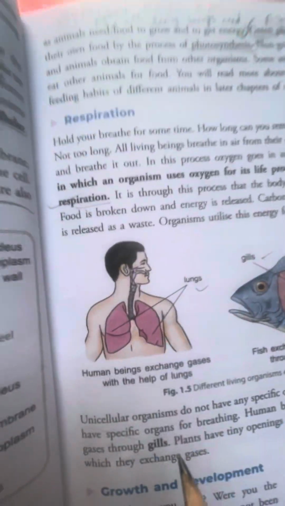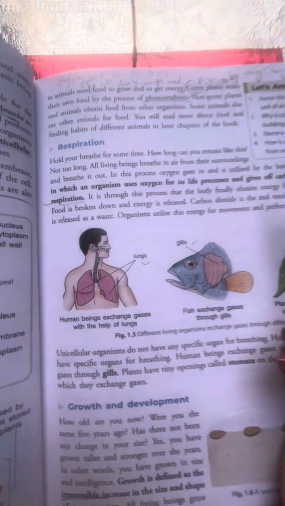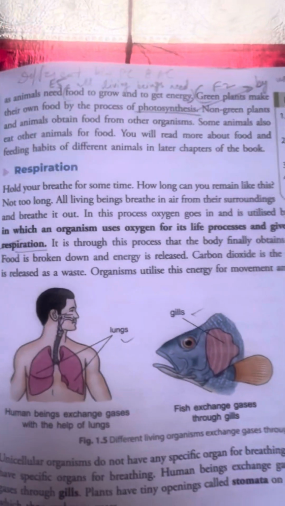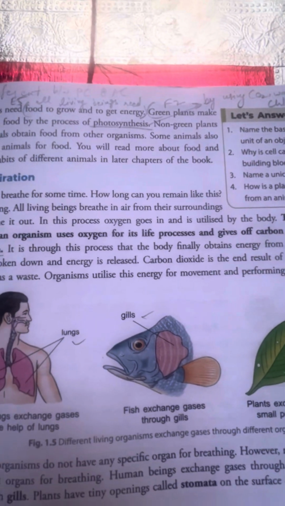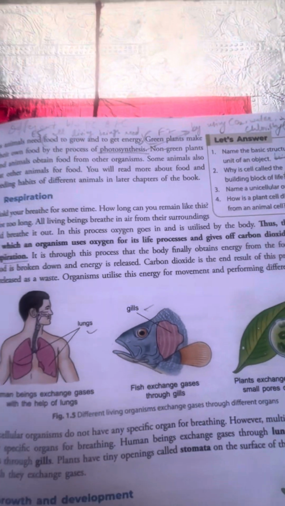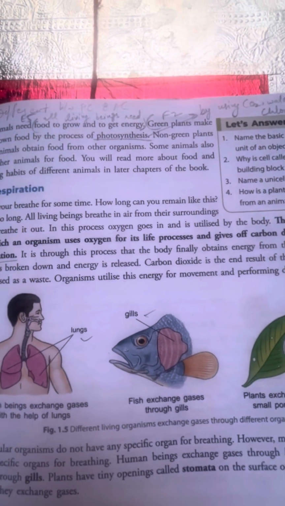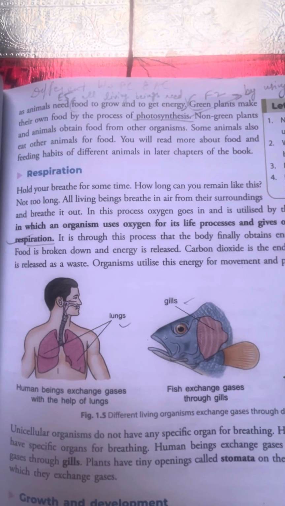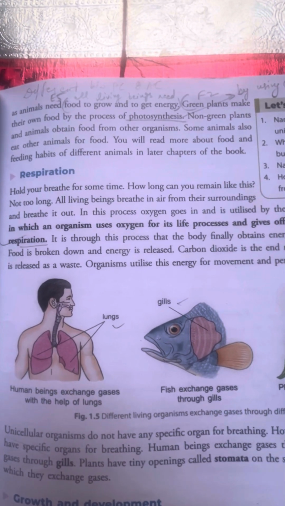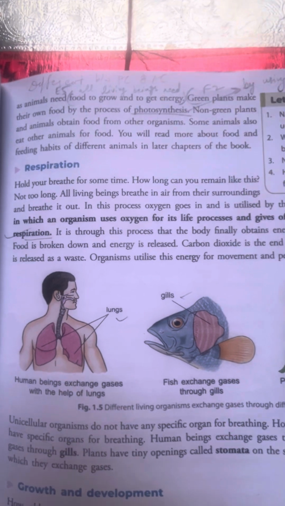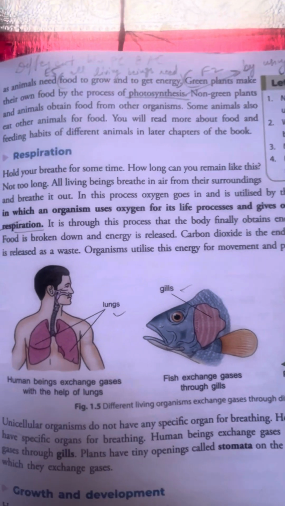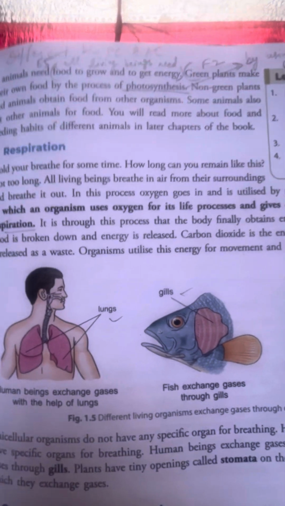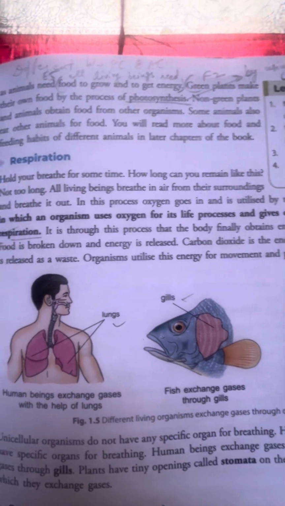Next is nutrition. What is nutrition? Nutrition is the making of food by green plants, and the taking of food, intake of food, by animals. It is just about the taking of food. Green plants make their food by the process of photosynthesis, using carbon dioxide, water, and sunlight, and animals depend on other animals or on plants.